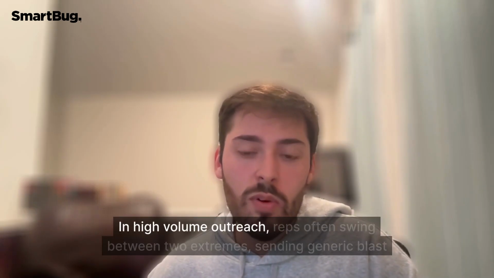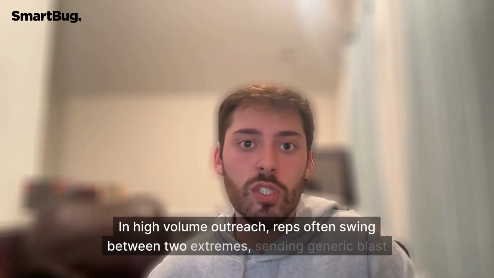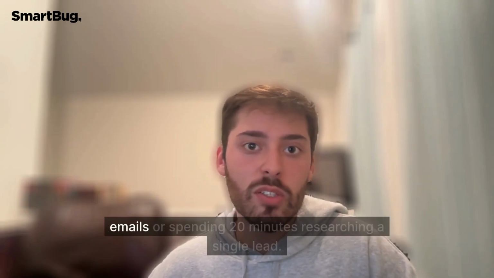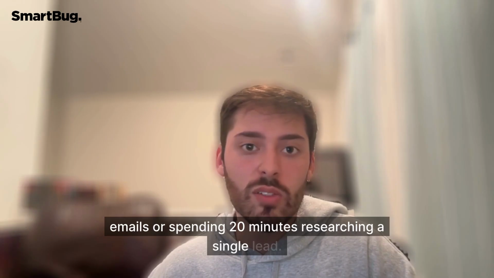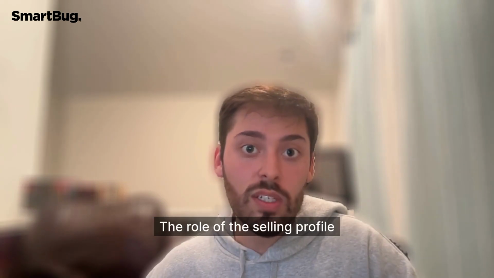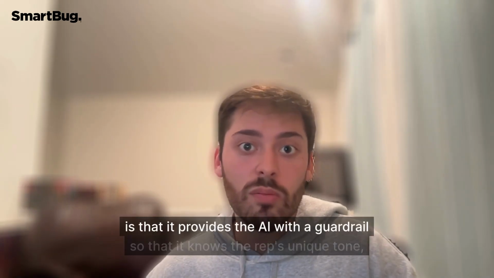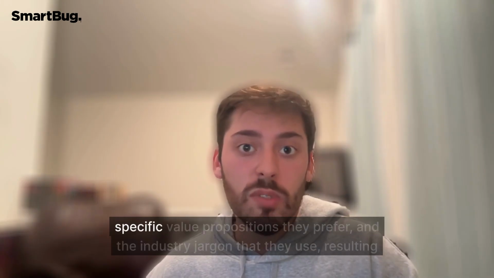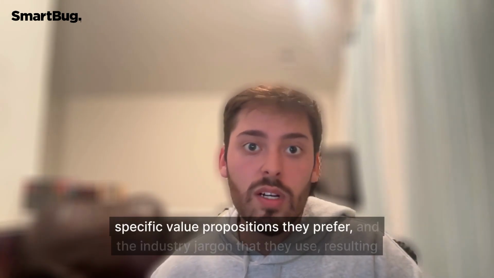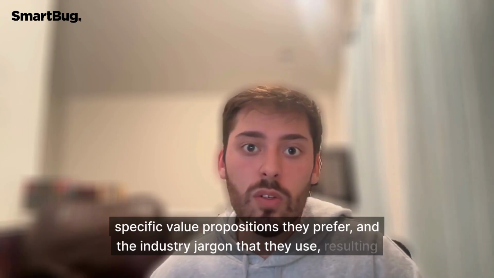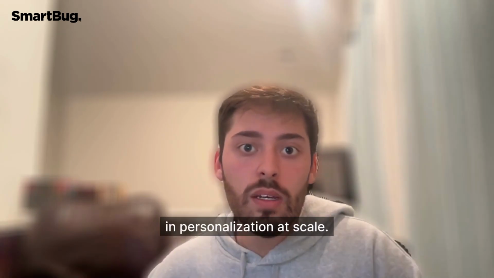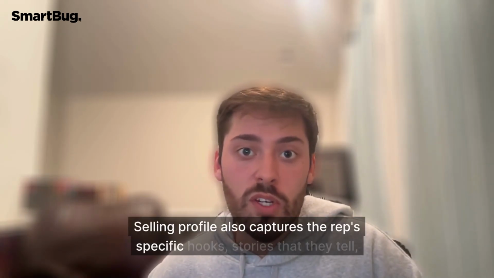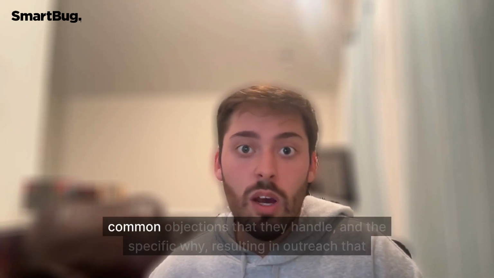In high volume outreach, reps often swing between 2 extremes: sending generic blast emails or spending 20 minutes researching a single lead. The role of the selling profile is that it provides the AI with a guardrail so that it knows the rep's unique tone, specific value propositions they prefer, and the industry jargon that they use, resulting in personalization at scale.